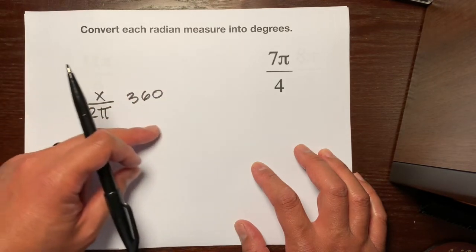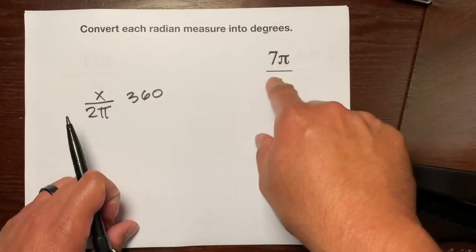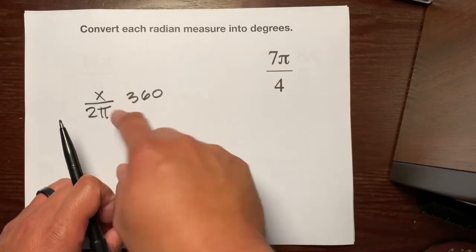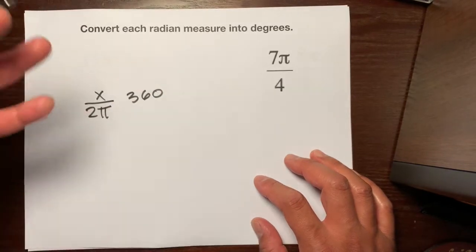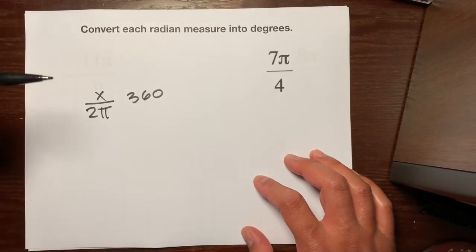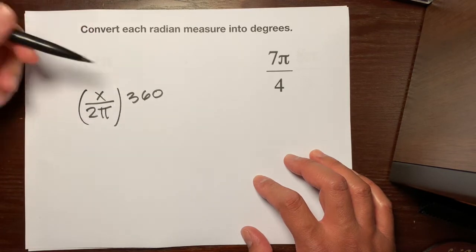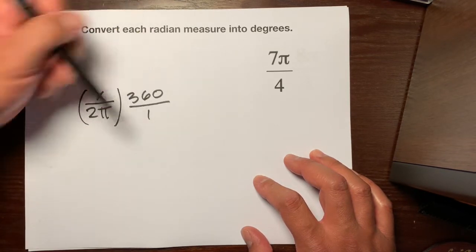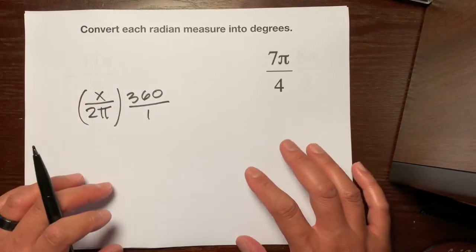of that total rotation. But before we do that, instead of plugging this right into x, we would get a fraction over a fraction within a fraction. So I want to make this a little simpler for you guys. So I'm going to put this into parentheses, and I'm going to put this over 1, and we're going to simplify this process just a little bit.